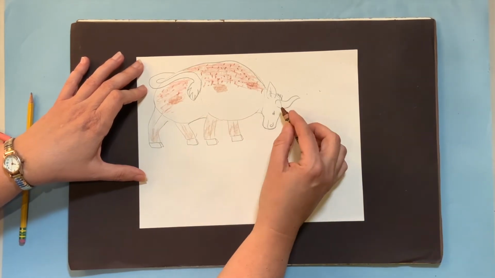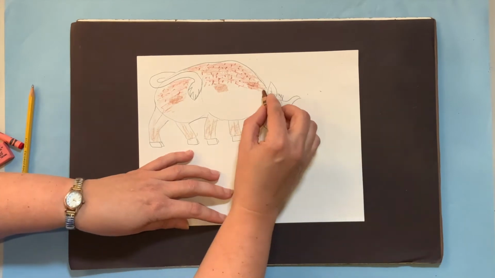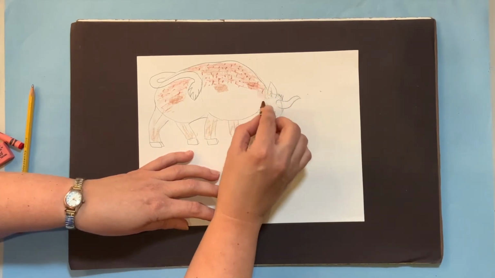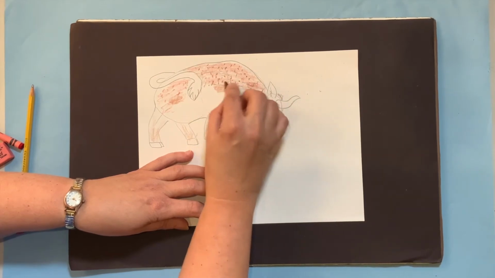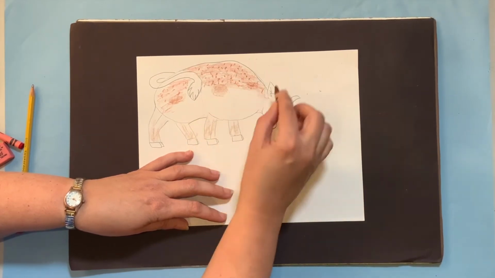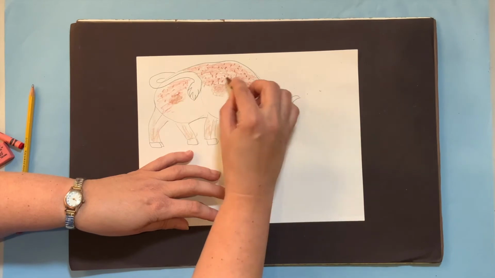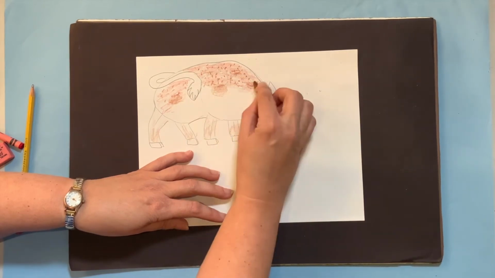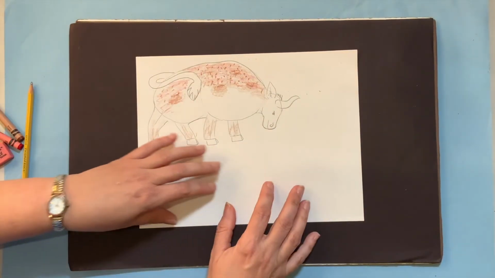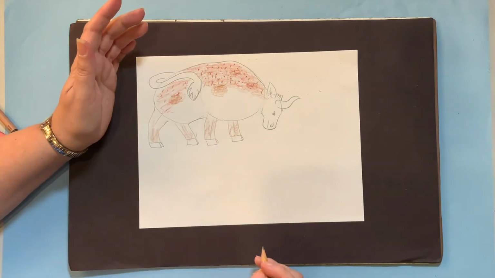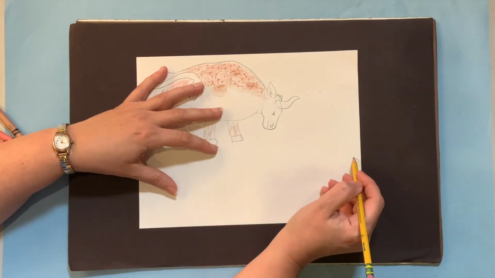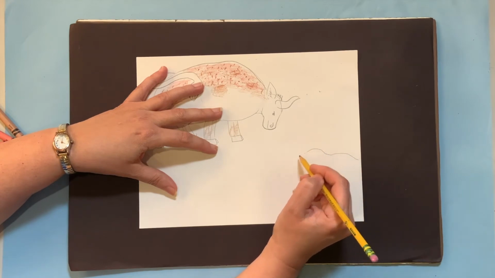But his face was white. It didn't say that he had a white face. I actually had a bull that had a white face. I actually had a bull that was solid white. I'm going to have some spots and dots on my bull. I'm going to go ahead and start drawing a few of the other things. Let's see. I'm going to go ahead and think about, they had rocks there.